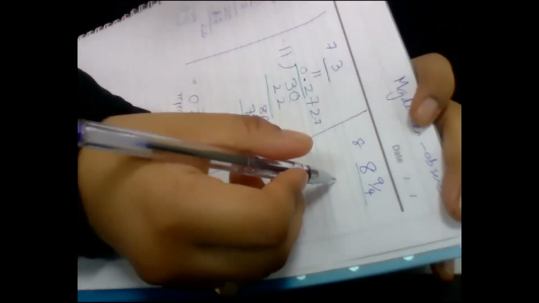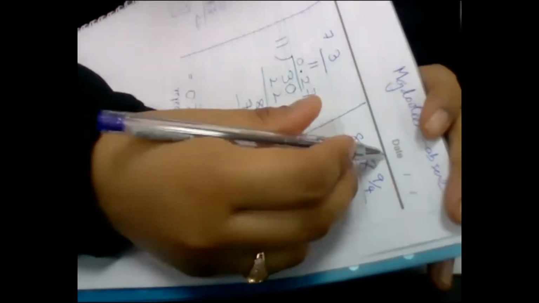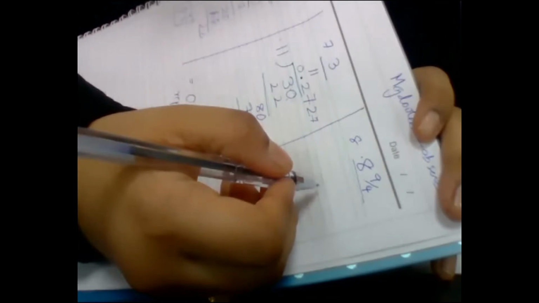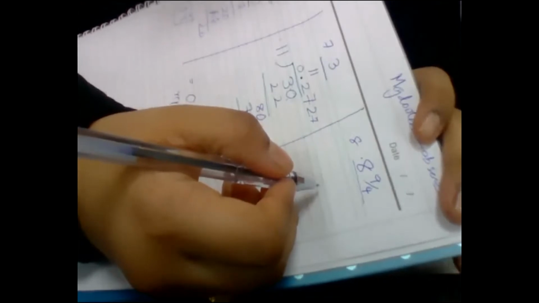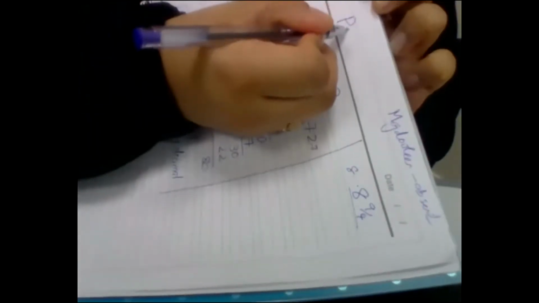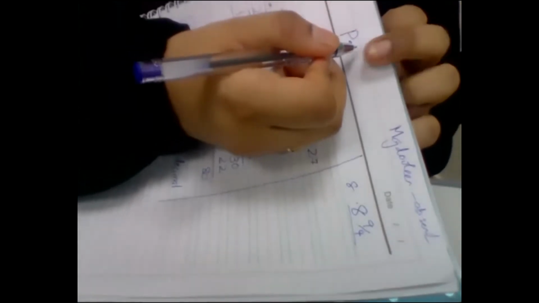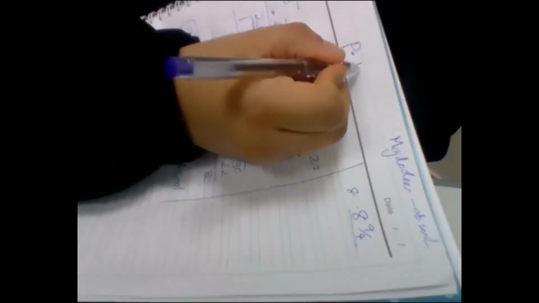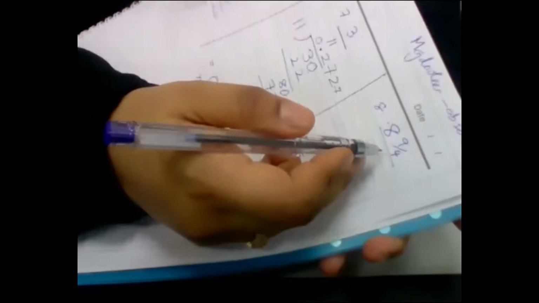Dana or Majdureen, how am I converting 8 and 9 over 4? I will even write the page number. What is this page, girls? 18 or 17? Tell me the page number. 17. Which question? 8 and 9 over 4.